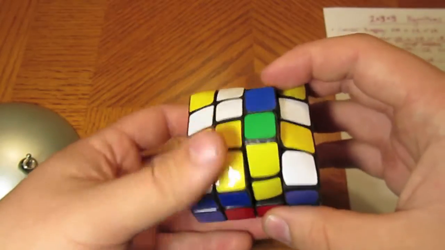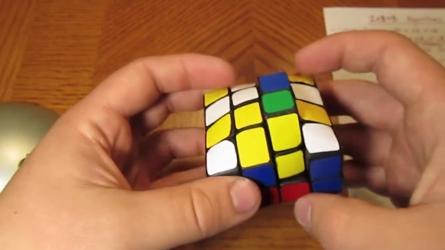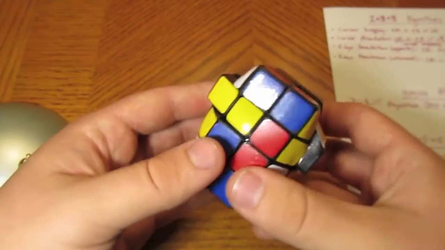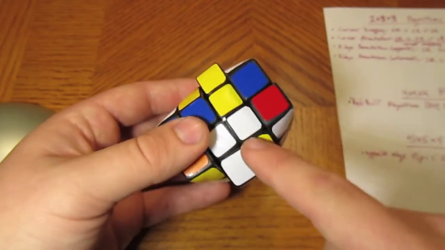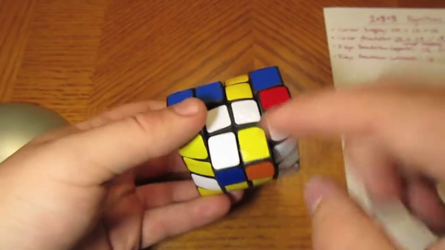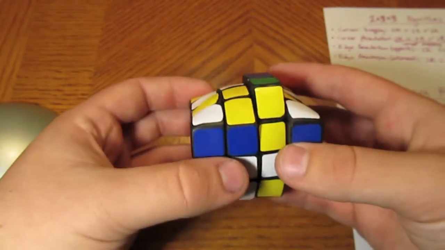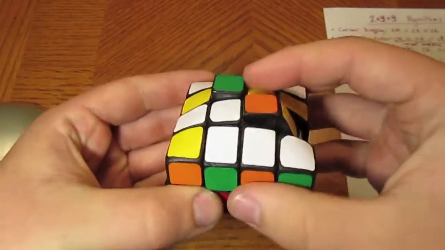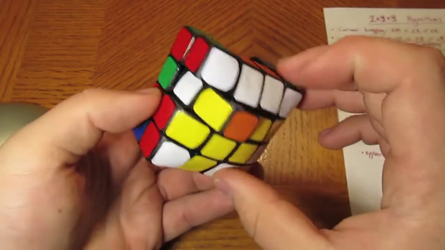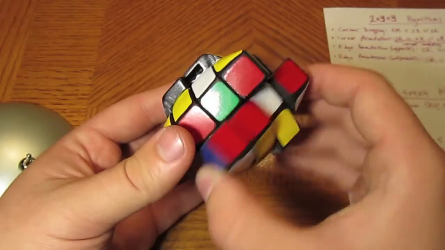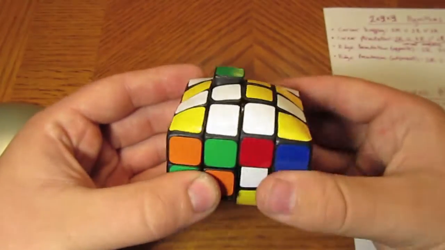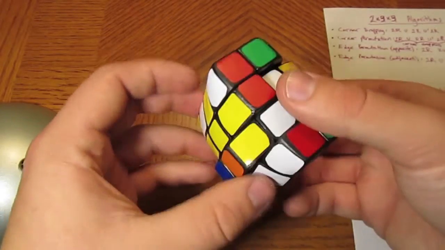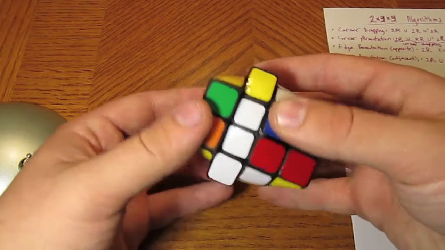Alright, now we want to do the same thing here. We have two here, so we want two here. What we can do is rotate this. Now that matched up, and we can, let's see, we could take this whole corner, bring it up to the top. Okay, and then put it right here. And now we can rotate this so it's lined up there.